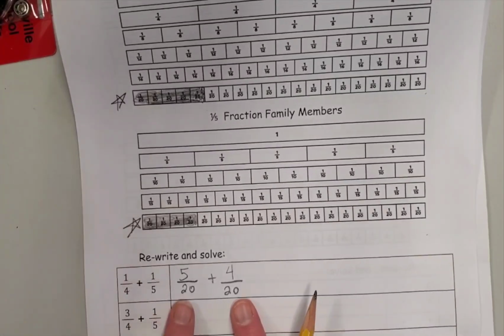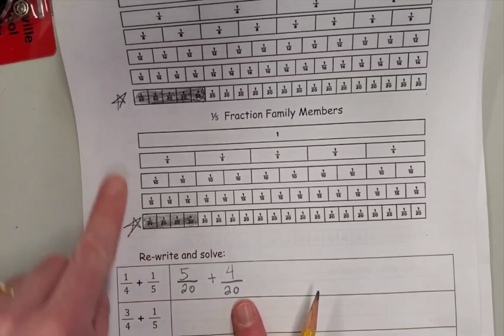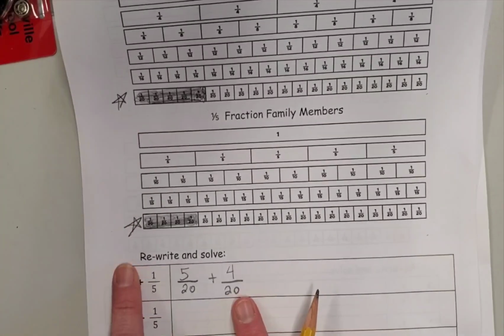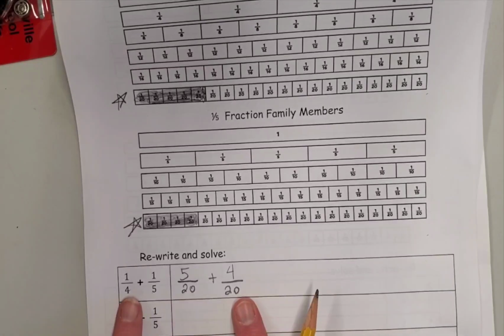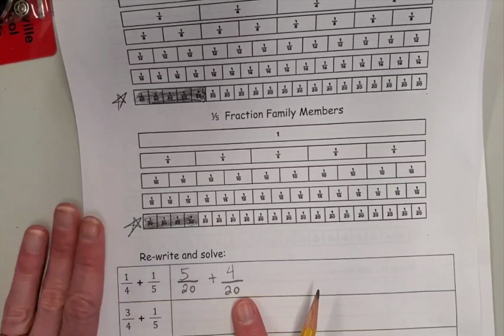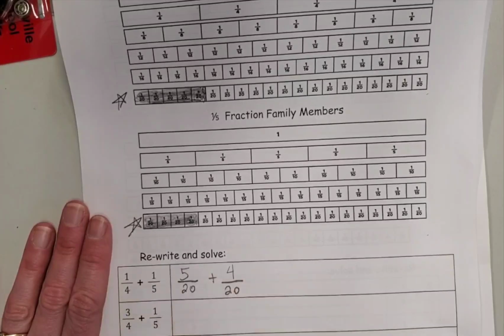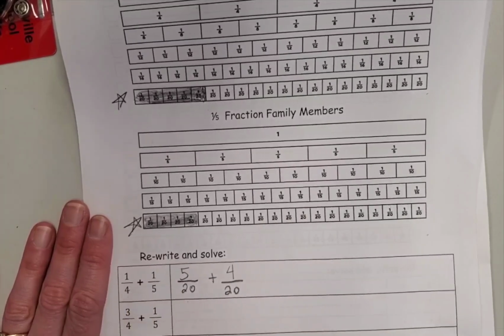We can do this by using our fraction bar, but we need to move away from that. What we're going to do instead is we decided that 20ths was our common denominator. So we put it right here. And now, how could we have done the math? Same question. How can we get from 4 to 20?